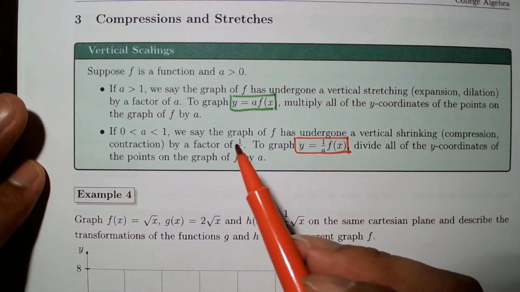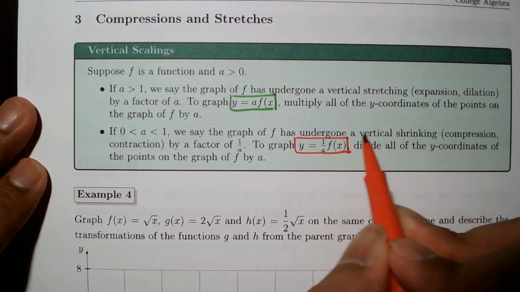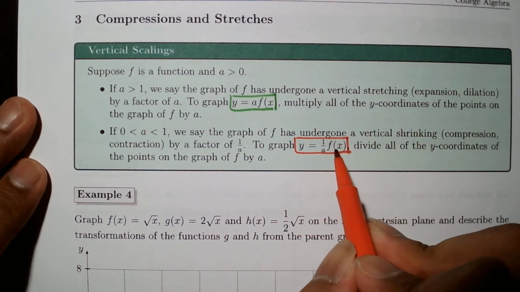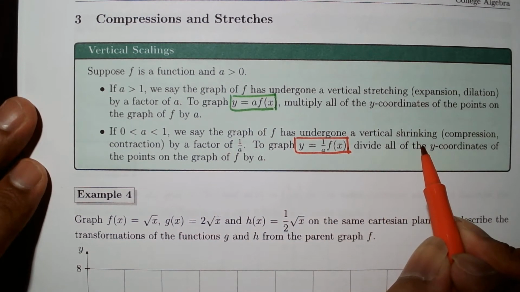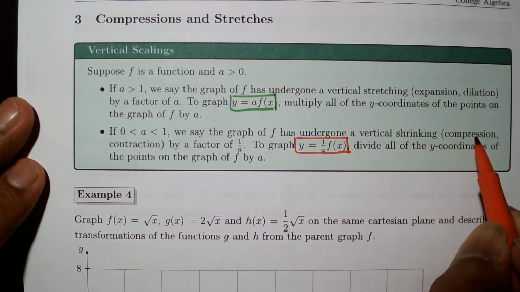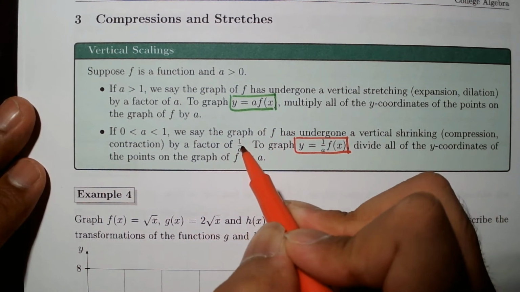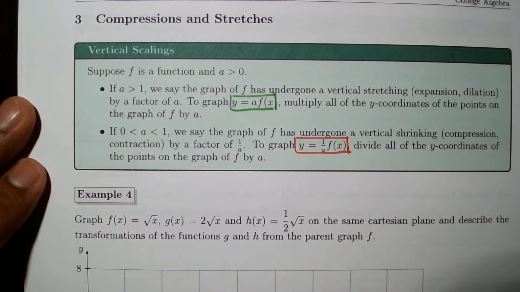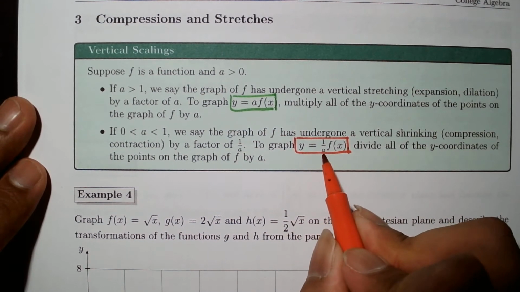So in this case, when we have a fraction between 0 and 1, the graph will have a vertical shrinking or compression or contraction by a factor of 1 over a. To graph this, we divide all the coordinates by the fraction 1 over a.